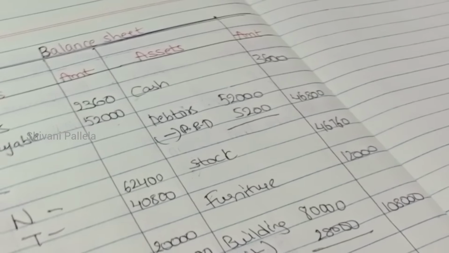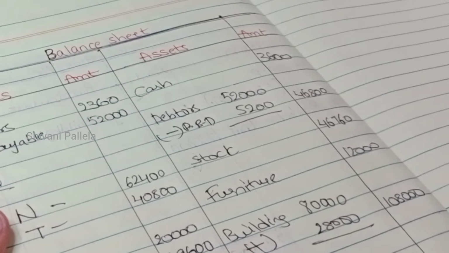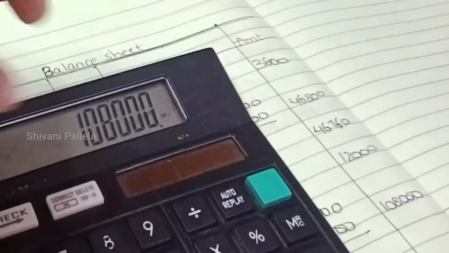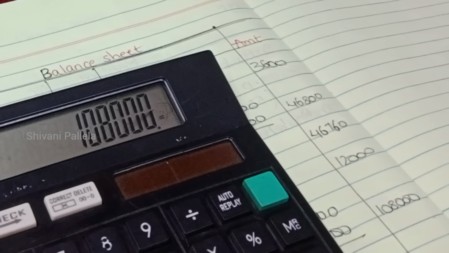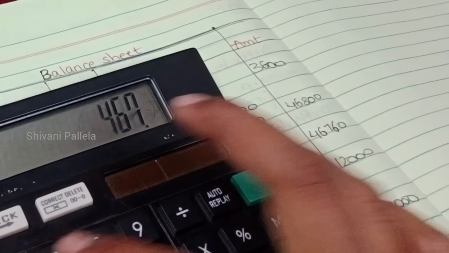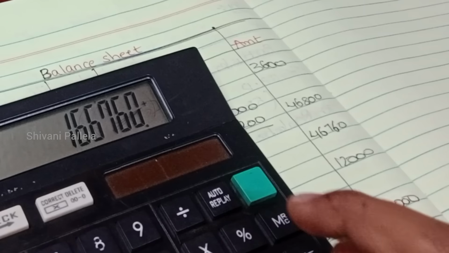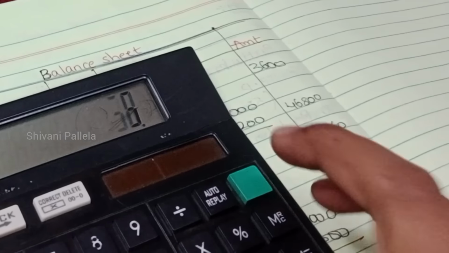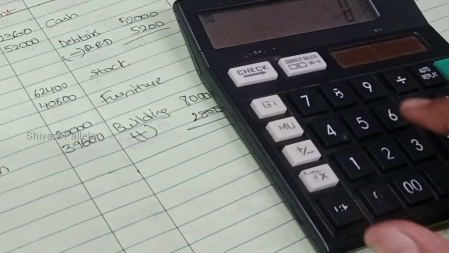And assets and liabilities should get tallied. So this is the answer. So just we will do here 1,08,000 plus 12,000 plus 46,800 plus 3,600. That is 2,17,160 is the answer.